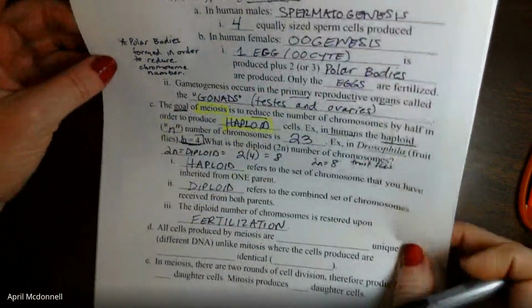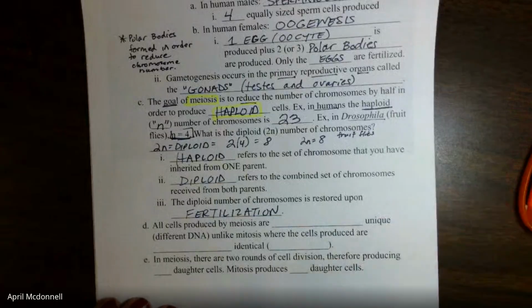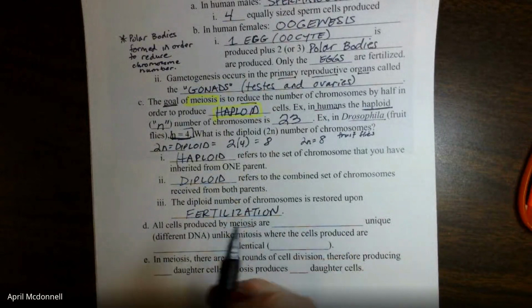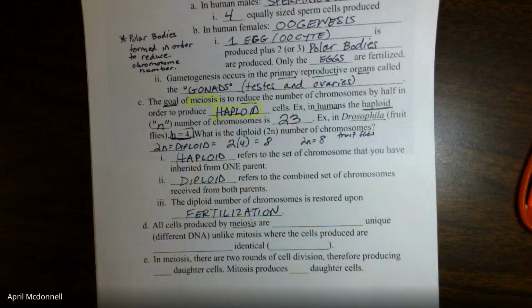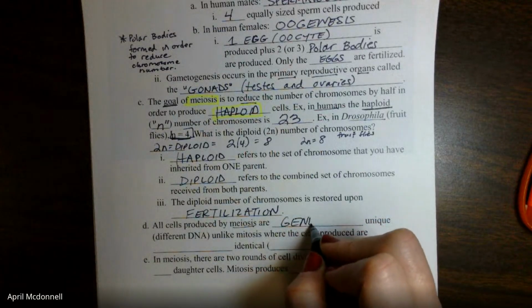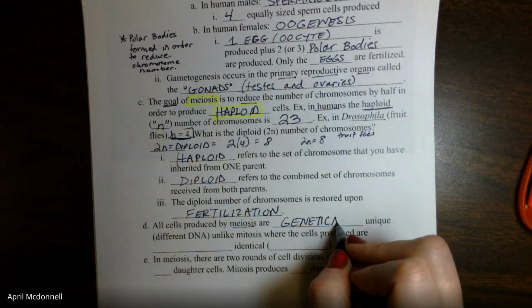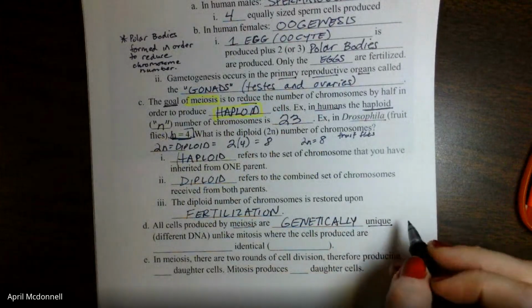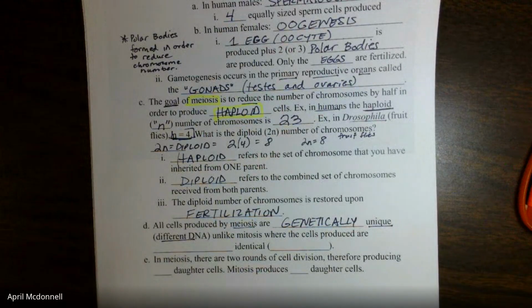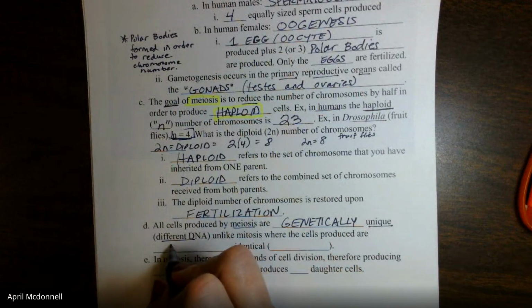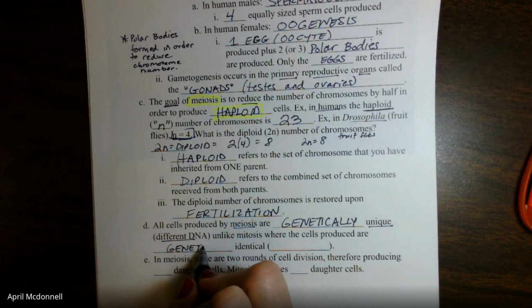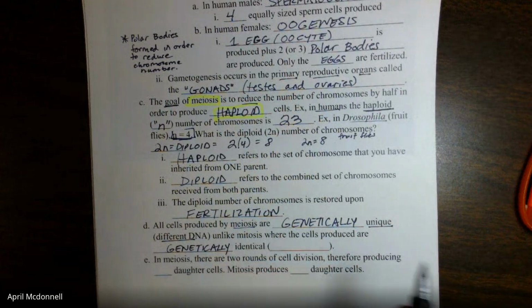I'll move this up a little to make sure to get all the notes in here. Okay, all cells produced by meiosis are going to be genetically unique. That means they all have different DNA sequences, unlike mitosis, where the cells produced are genetically identical.